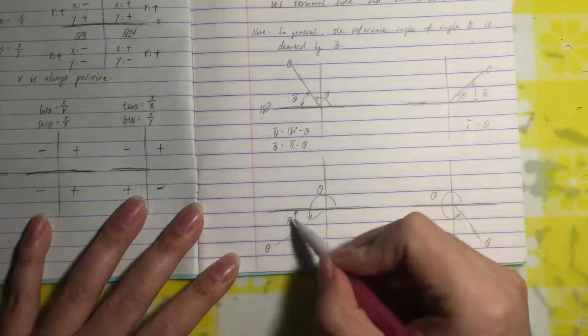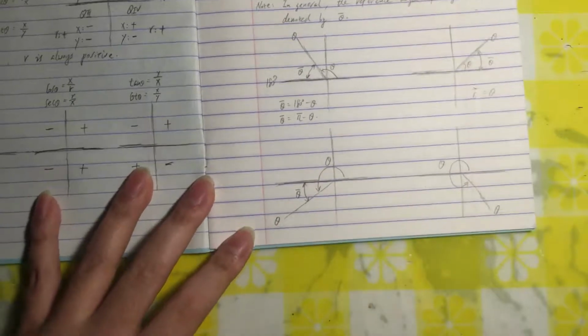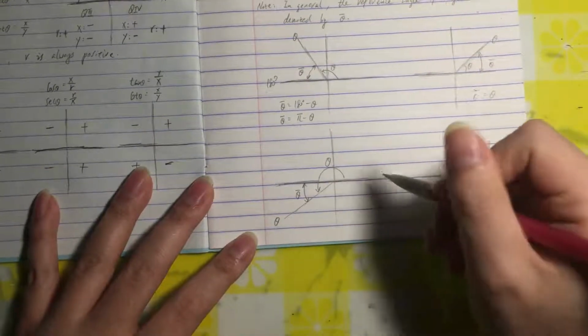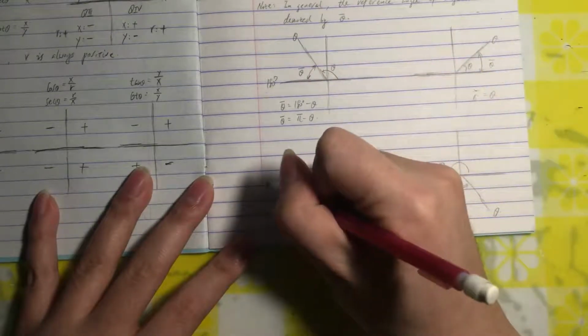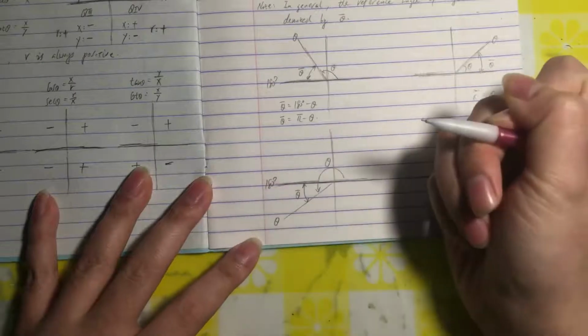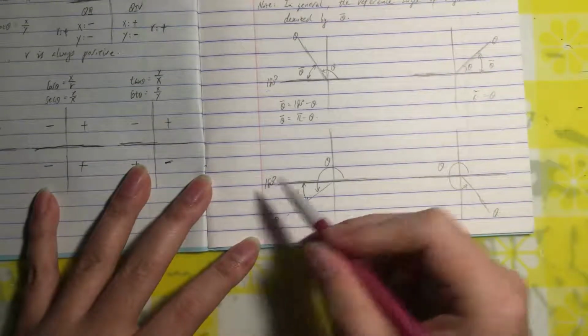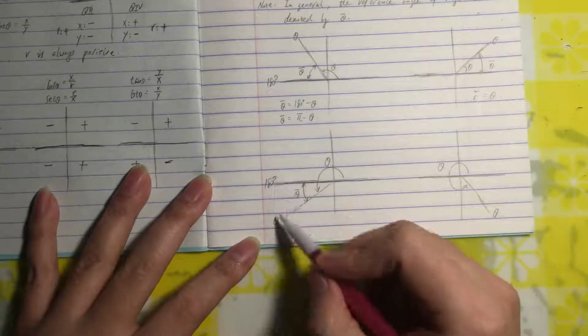Now, how can we find the reference angle here? We know this angle is 0 degrees, 90 degrees, 180 degrees. The reference angle here is the angle between theta and 180.